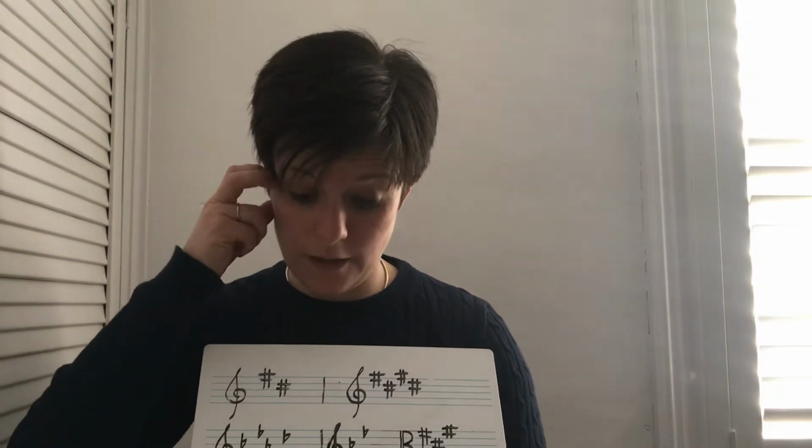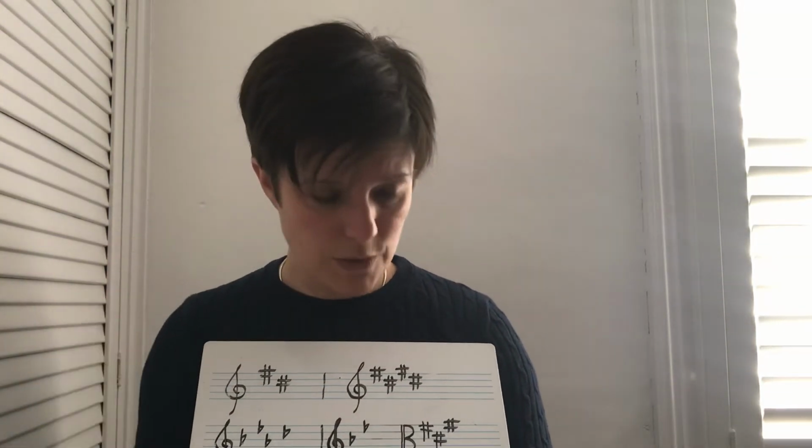One thing I failed to mention was how to recognise whether something's a major sharp key or a flat key. Remember this: a major flat key sounds like a flat key. So B flat major, E flat major, A flat major, they've all got it in the title. The only one of those flat keys that doesn't sound like a flat key is F major.